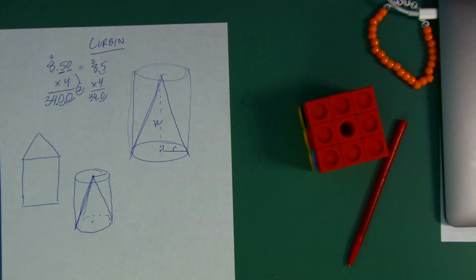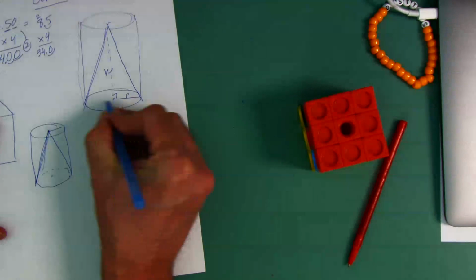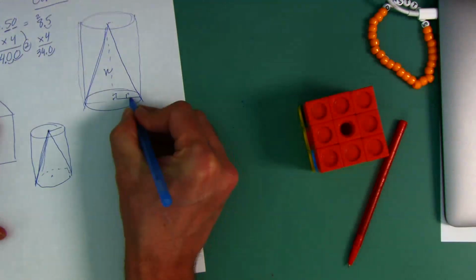Okay, now let's look at the numbers you actually had for the cone that you made here. So for your cone, you had the line going all the way across. See how I put the R there?